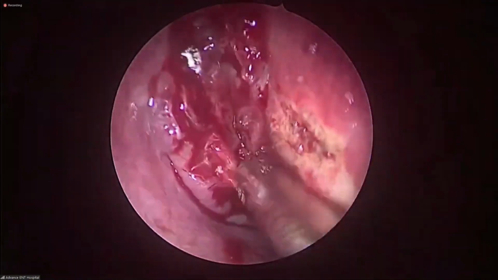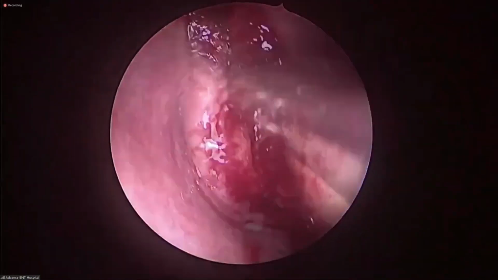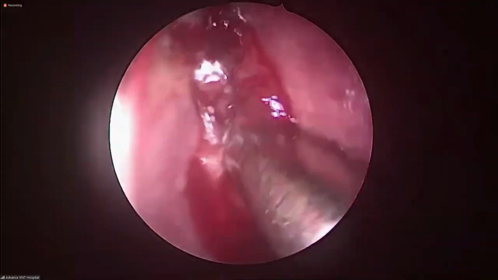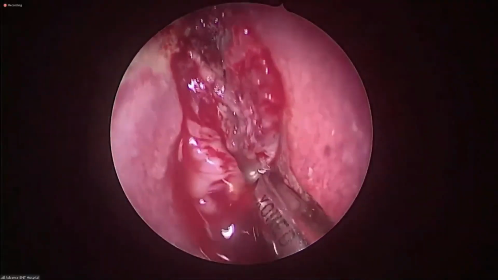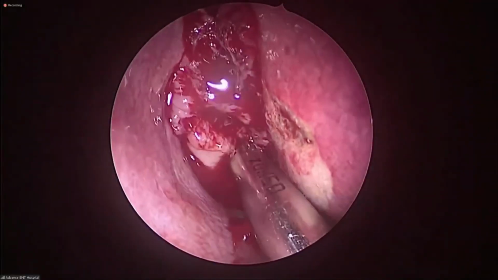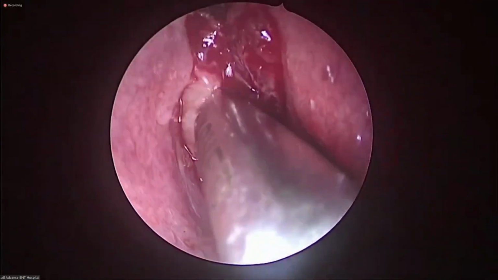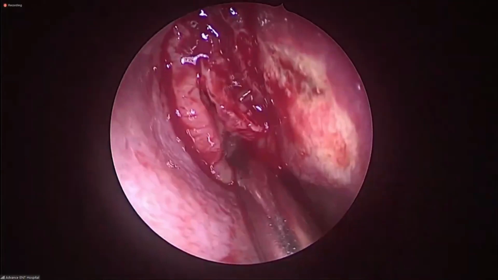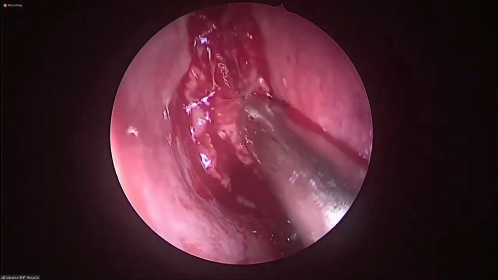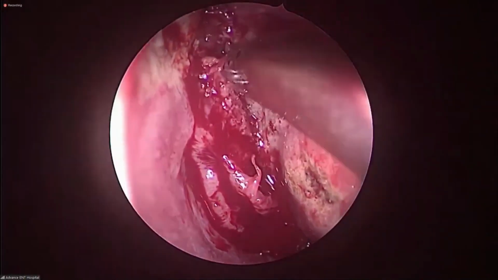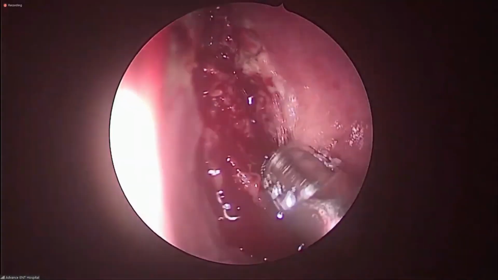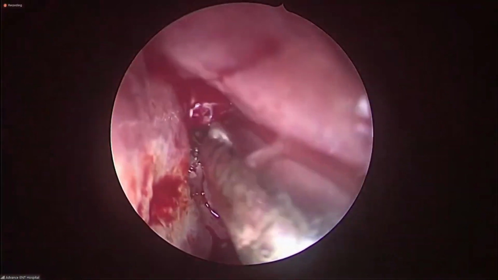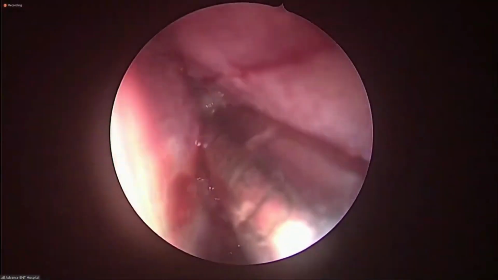See the massive polyposis, no landmark. Yes, sir. Everything has transformed into polyp. That looks like uncinate, but no definite landmark for anything so far.